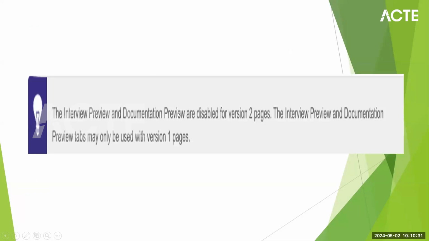The interview page and documentation preview are disabled for version 2. As I already told you, in the older version, the interview preview and documentation preview are available, like tabs.